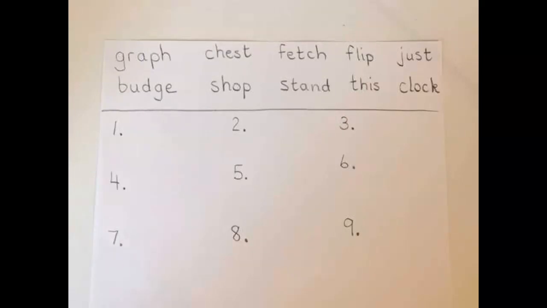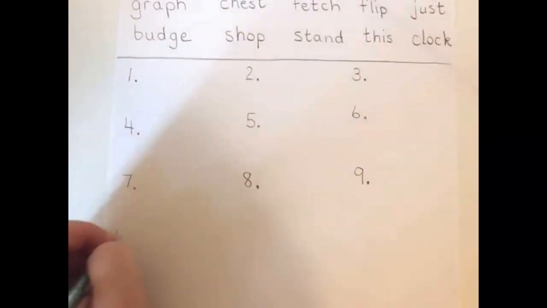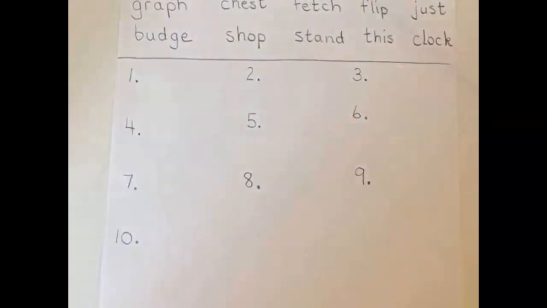And number 10. This word has a consonant blend at the beginning. And you haven't written it yet.